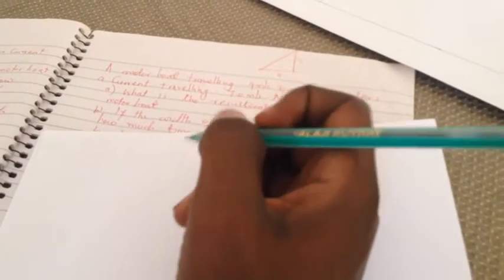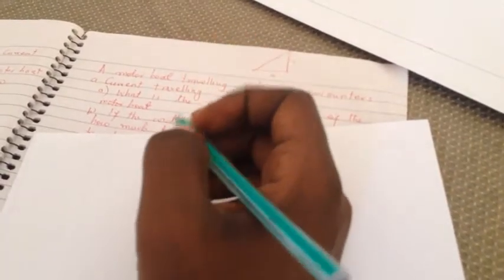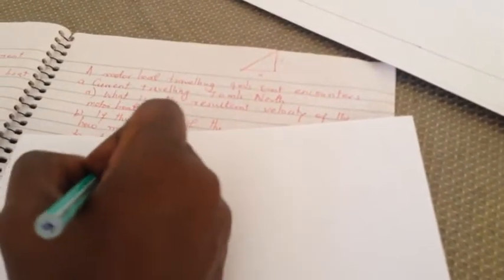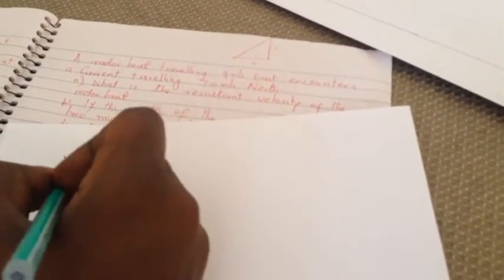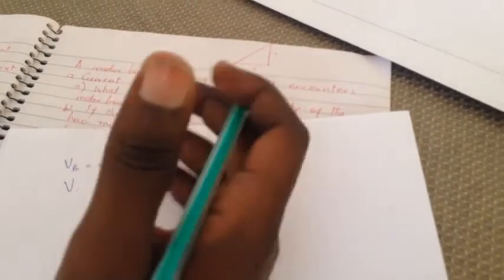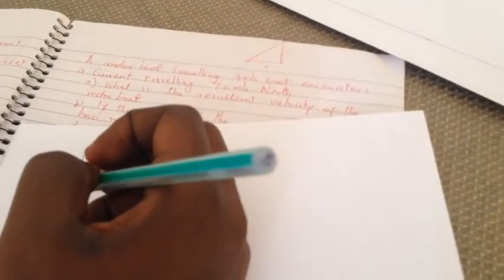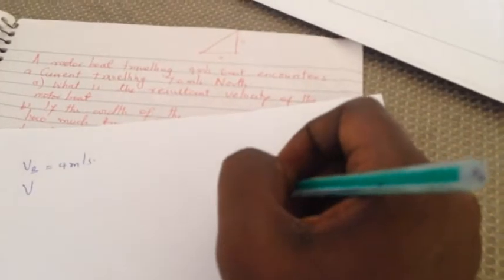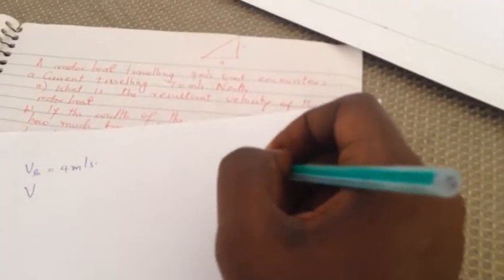The next question, we are given that the velocity of the boat is 4 meters per second. So let me say VB is equal to 4 meters per second. And they've given me that the velocity of the current, remember that the current is the water that is moving. So if I have a boat, it is moving that direction, for example, and there is a current that is moving upwards. This current is going to be interacting with the boat.